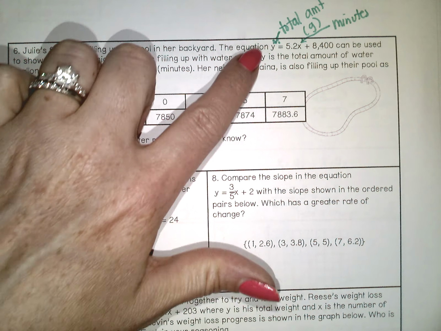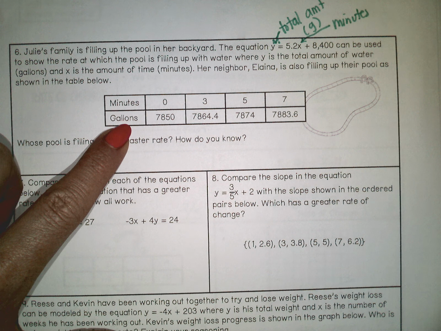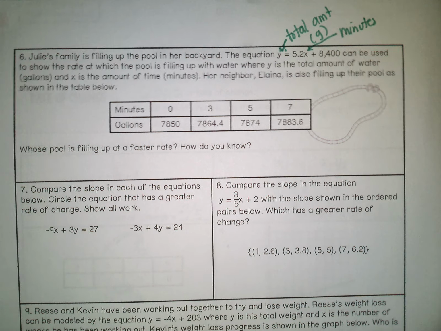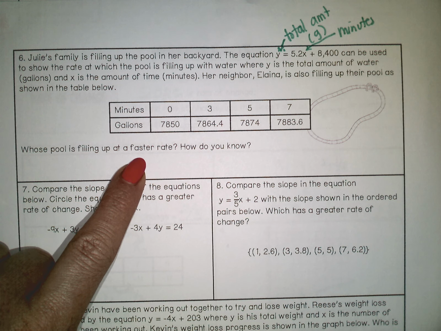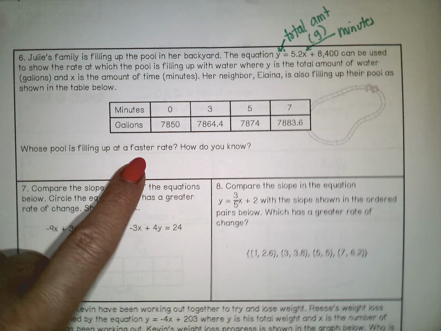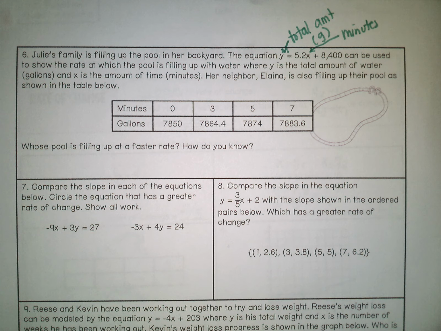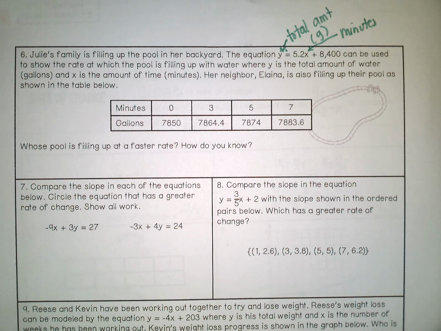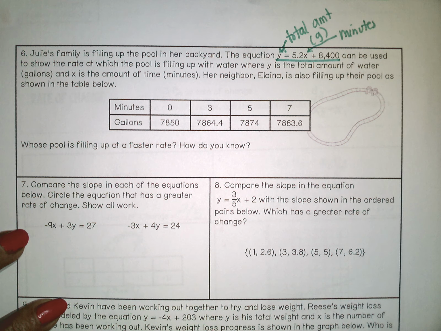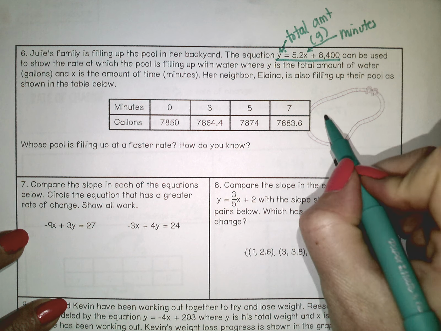How could we get the equation of the table, or how could we find whose pool is filling up at a faster rate? It doesn't ask where it's starting. Okay, so let's write the equation for this table. First, in order to write the equation, here's our equation up here. We want it to look similar to that. y equals, so we need our m, our slope, or our rate of change.